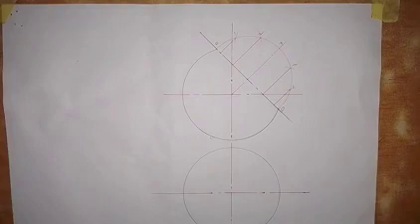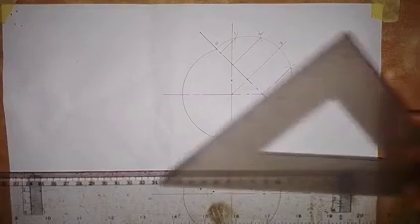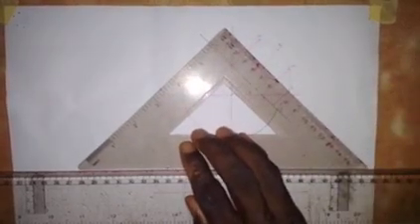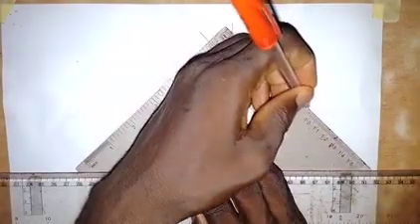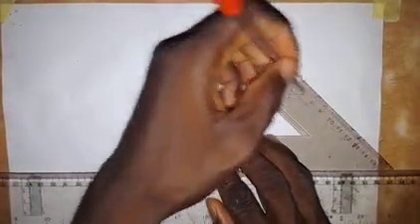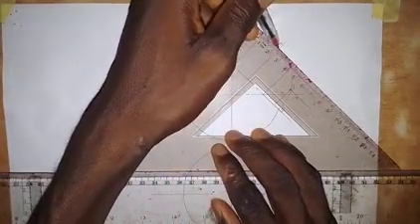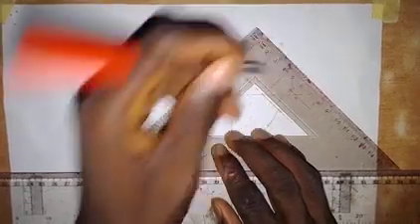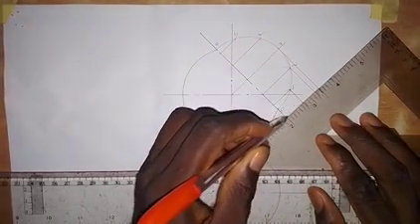Now to draw the sectional plan, what I'm going to do is that with my 45 degrees set square, I'm going to draw a line at this point 1. Setting my 45 degrees set square like this, I will draw a line from here, like this. Then coming to this point 2, I will also draw a line like this. Coming to point 3 here, I will draw a line in this direction, with the same 45 degrees set square like this. Okay, so I'll move away and then I will draw a line, like this.